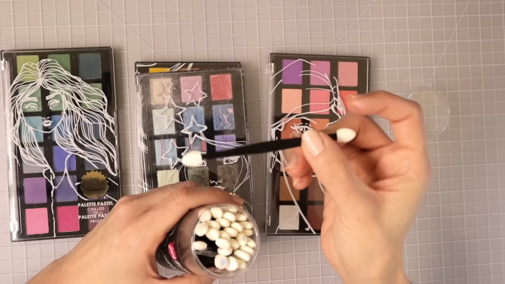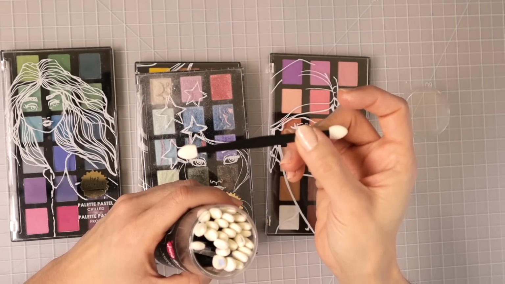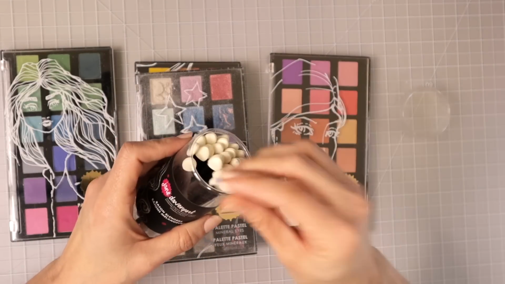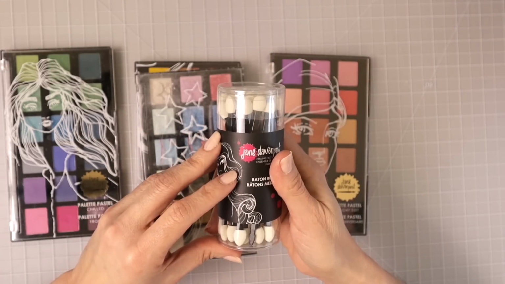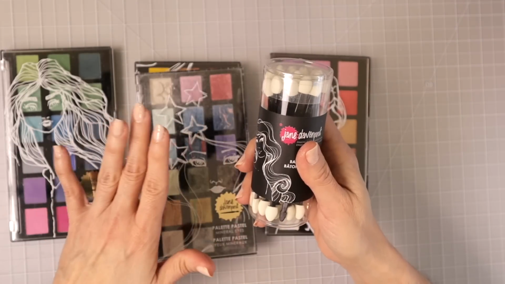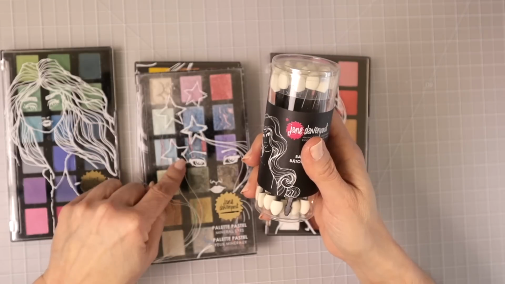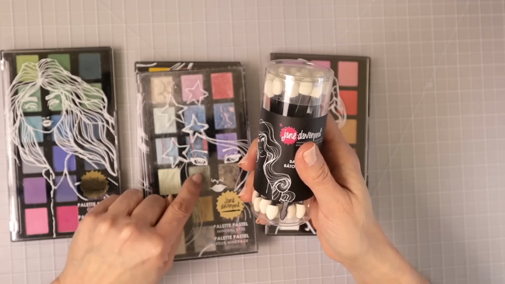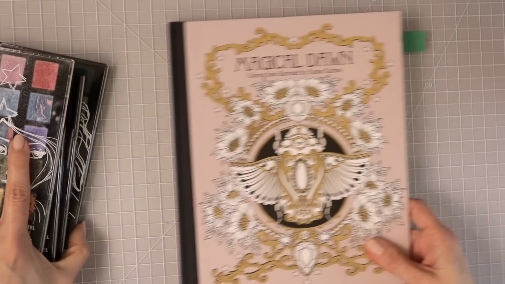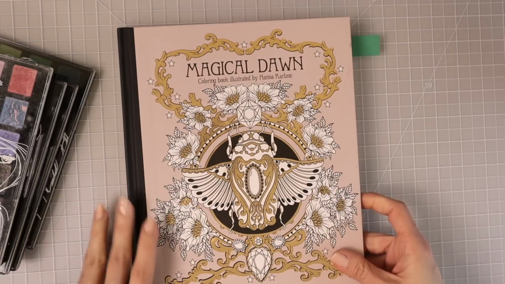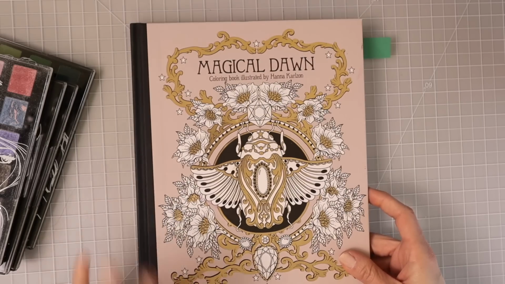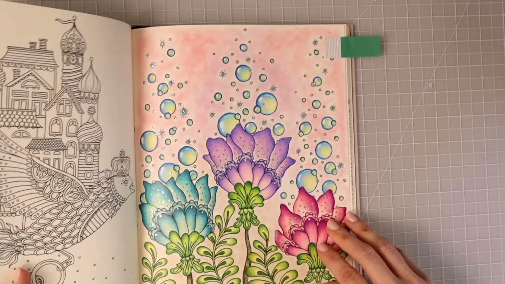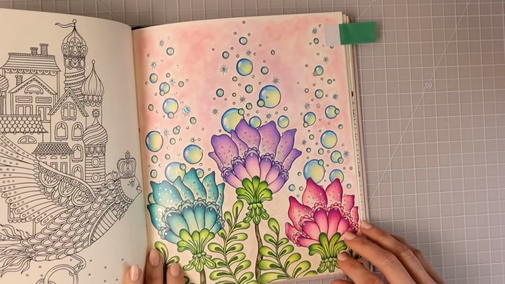They're going to be much longer than most eyeshadow applicators, but you could just go to the Dollar Tree and grab some eyeshadow applicators, and those are really nice to lay down your Mungyo pastels or these Jane Davenport palette pastels. Okay, so again, I have Hannah Carlson's Magical Dawn. Like I said, this is my favorite coloring book. My favorite coloring book by Hannah Carlson.